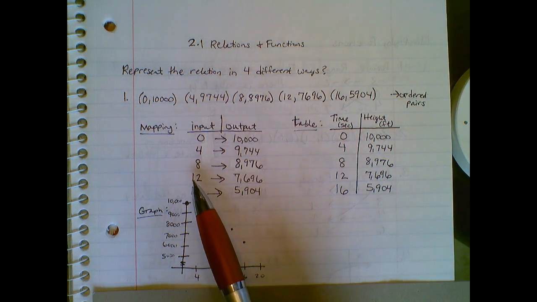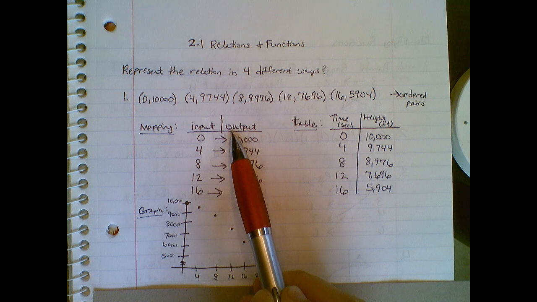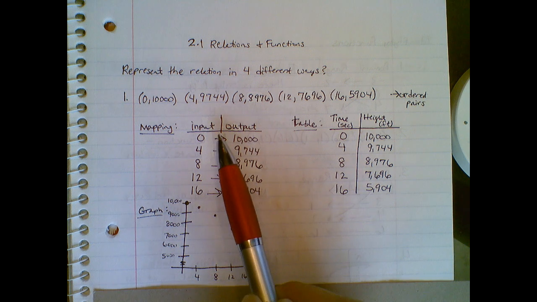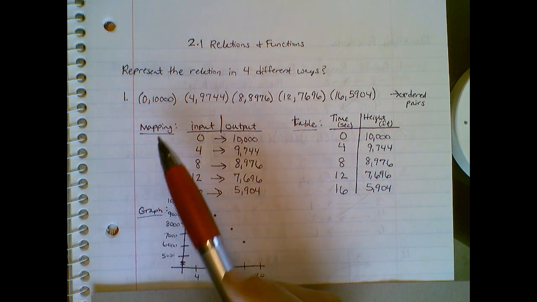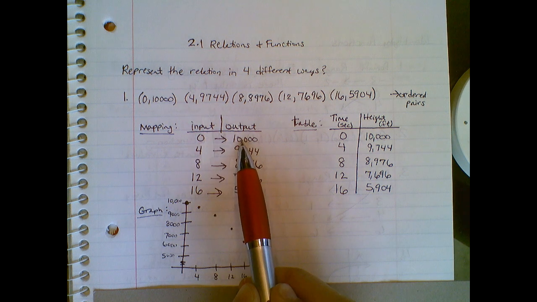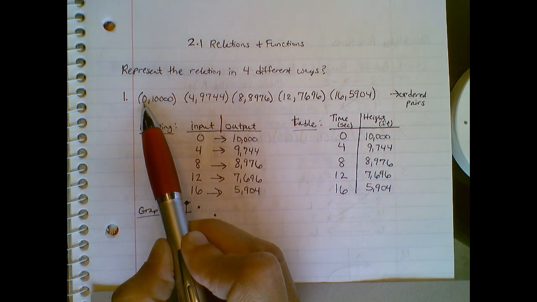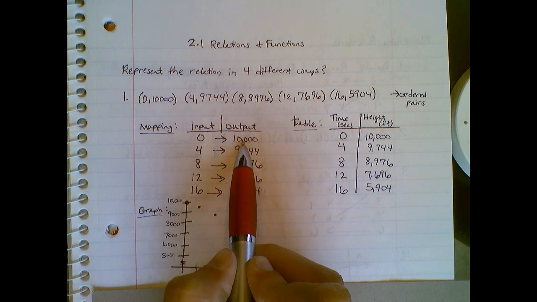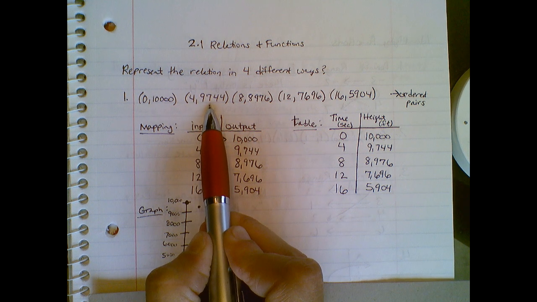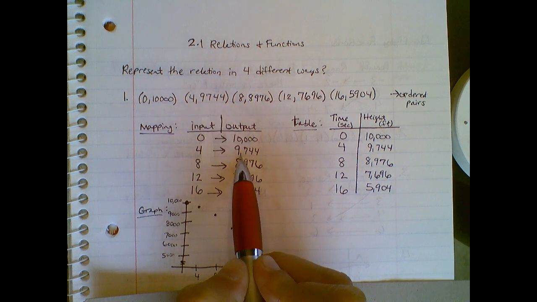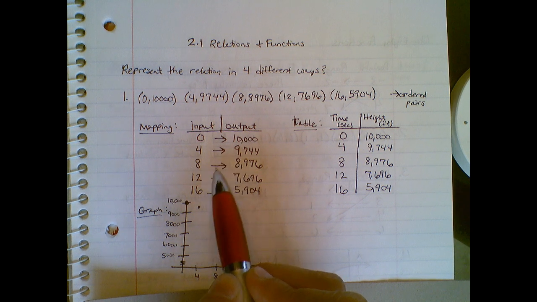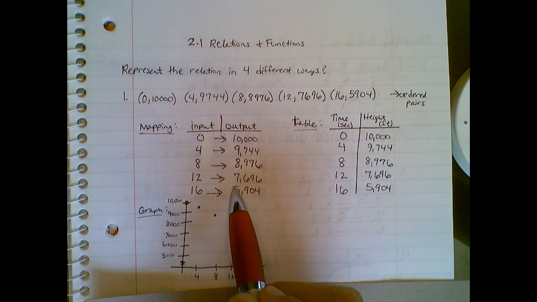So one way is by mapping. Mapping, instead of saying x and y, I put input and output. Input and output means the same thing as x and y. So in the mapping relation, for every x, we draw an arrow connecting to the y. So like this first coordinate was 0 and then 10,000. So I made an arrow connecting the 0 to 10,000. The next one was 4 and then 9,744. So the 4, I made an arrow to 9,744. So that would be mapping, when you make an arrow connecting the x value to the y value, or the input value to the output value.